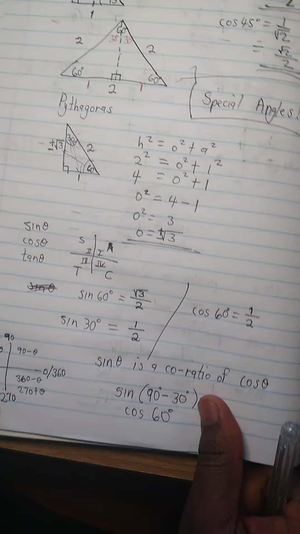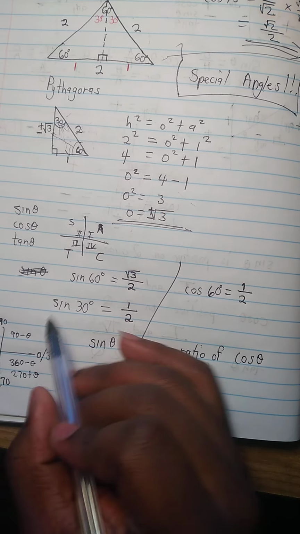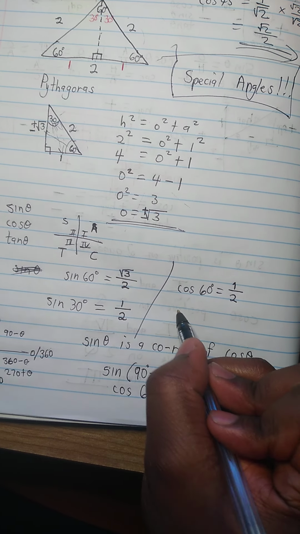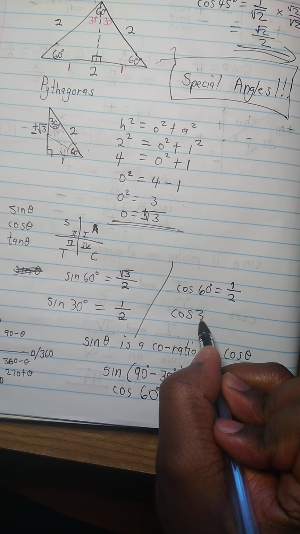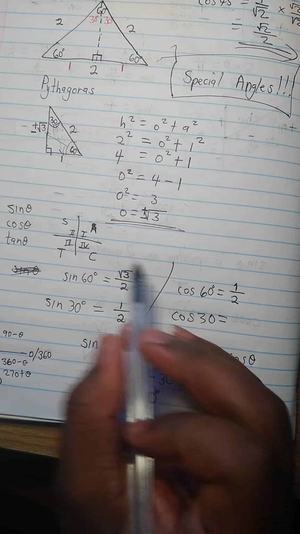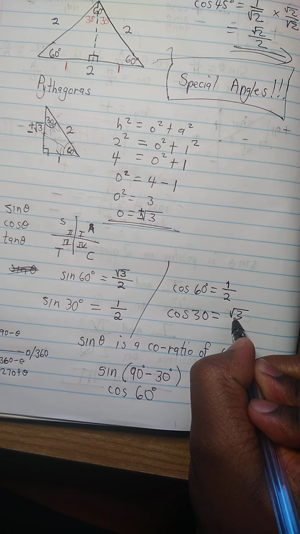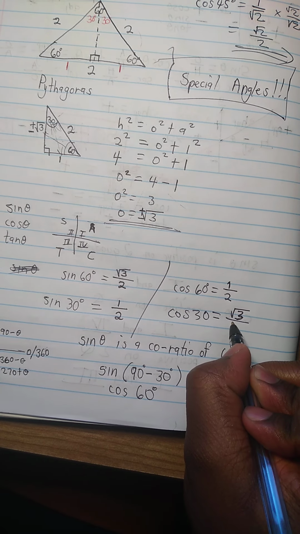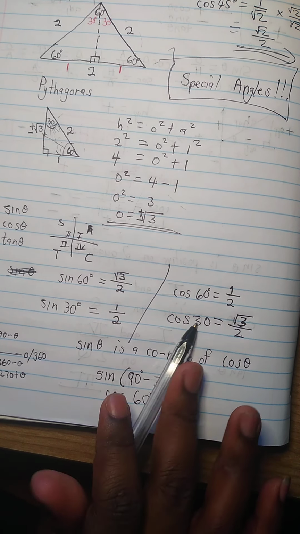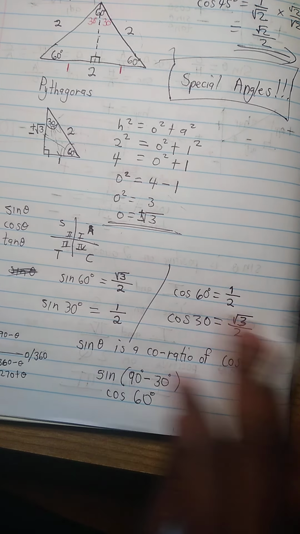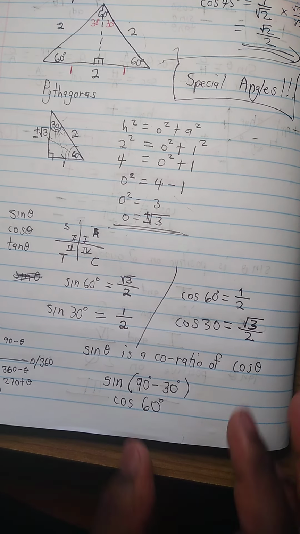Okay, so continuing here, let me just wrap up. 30 degrees is equal to the reciprocal of that, I mean the co-ratio of that. So this and this, this and this. If you can keep this in mind, then you're sorted.